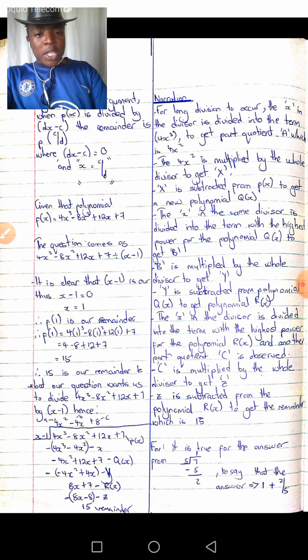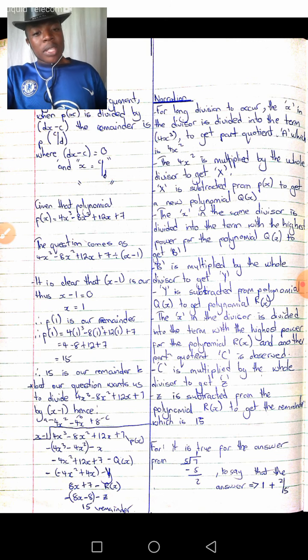The 4x squared is multiplied by the whole divisor to get the product, which I've shown there, right? That is subtracted from P(x) to get a new polynomial Q(x). Then the x in the same divisor is divided into the term with the highest power of the polynomial Q(x) to get what? To get b, which is negative 4x. If you multiply negative 4x by x minus 1, you get R(x), I believe.